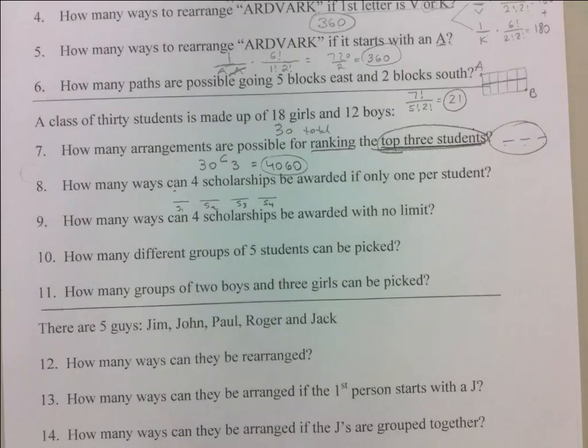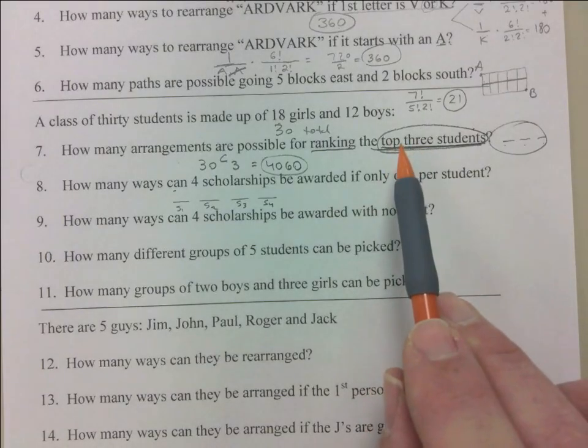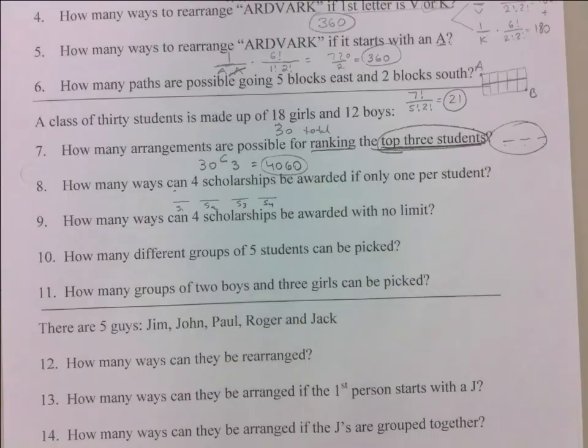But that's why it's combinations. If it's first, second, third, that's different, because now you're actually interested in how many ways can I do first, second, and third? So it matters where you stand. Got it?